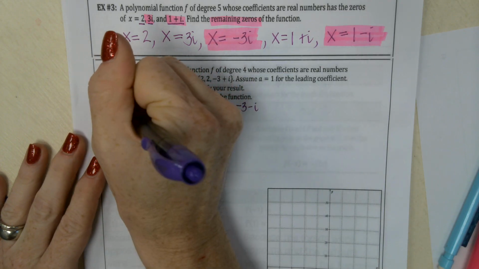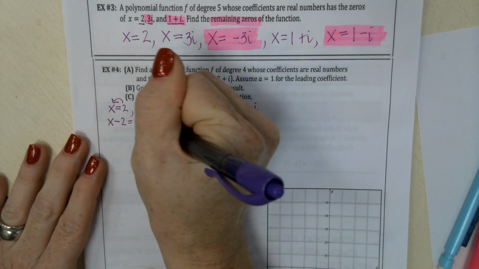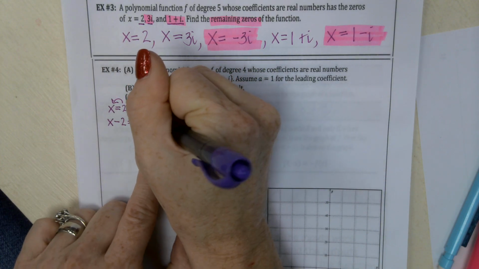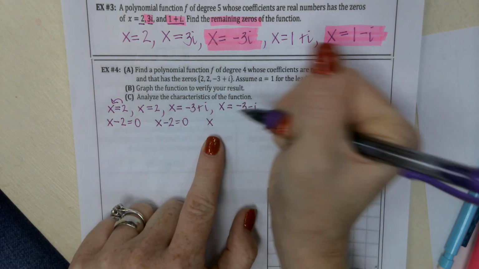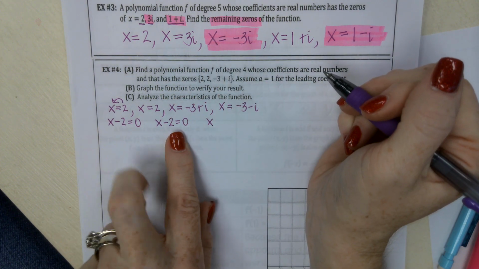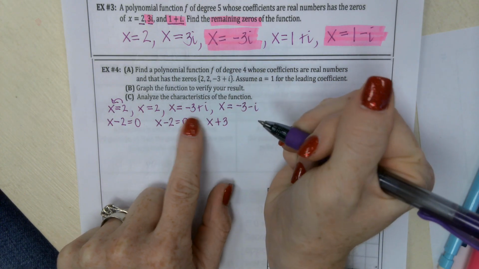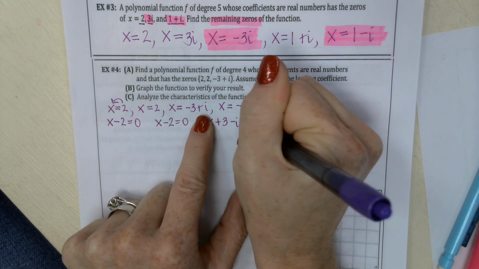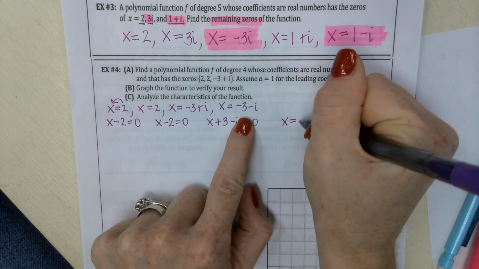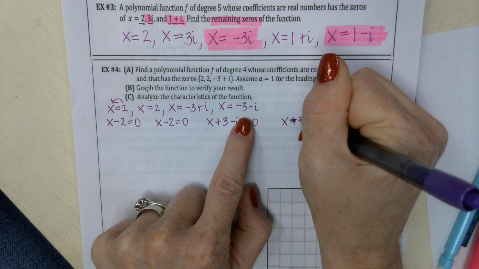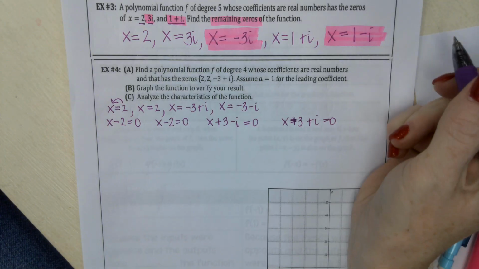So all I do is I start taking these and I start moving those numbers over with the x. I've got two of those, right? How do I get rid of a negative 3? You add 3, and then right here I would subtract i. And then my last one over here, once again, I would add 3, but this time I will add i.